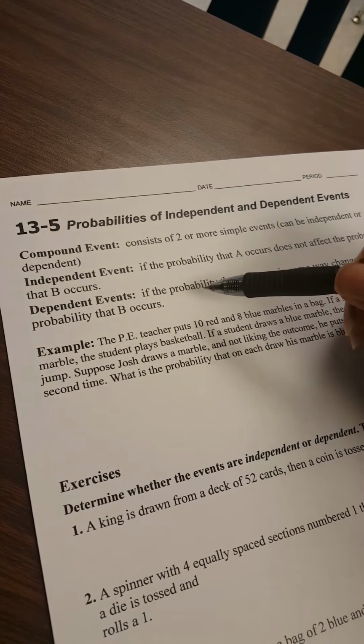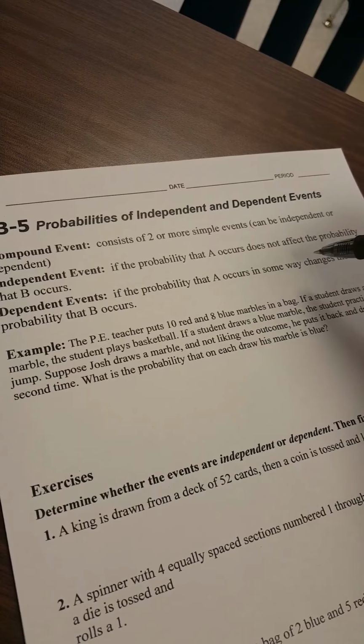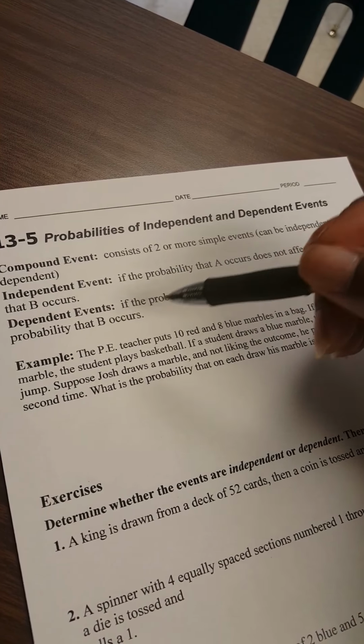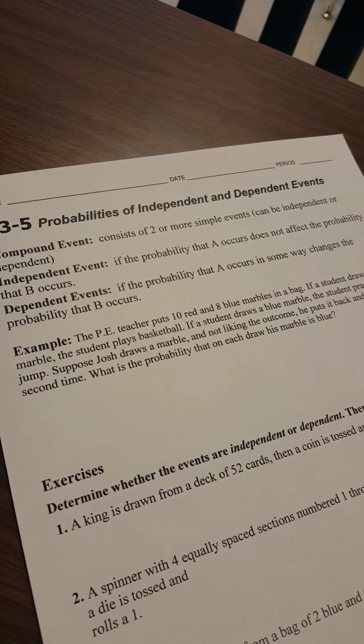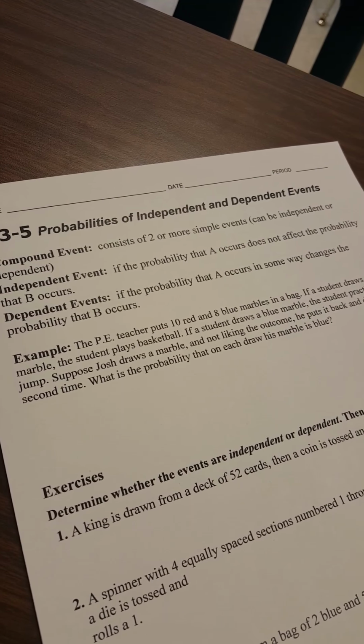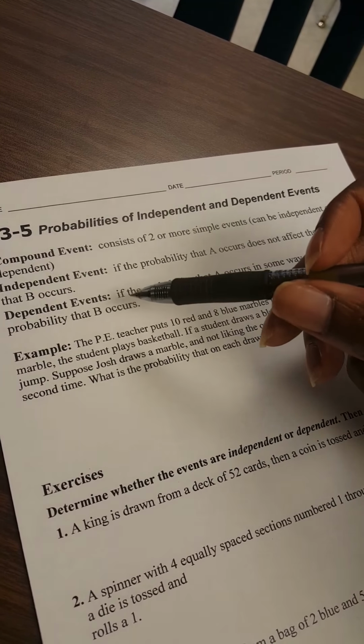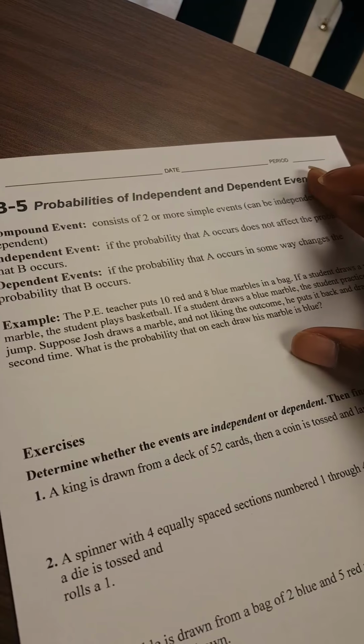Dependent events: if the probability that A occurs in some way changes the probability that B occurs. So, it's raining outside, that means we're not gonna have soccer practice. That's a dependent event because it depends on if it rains.